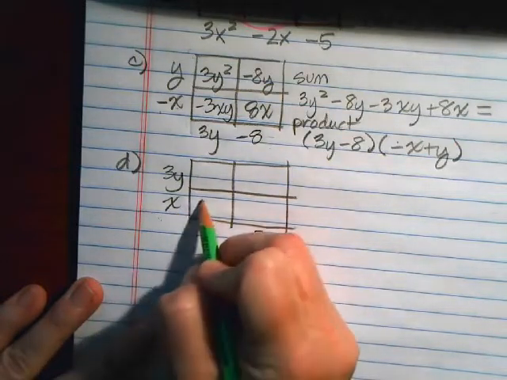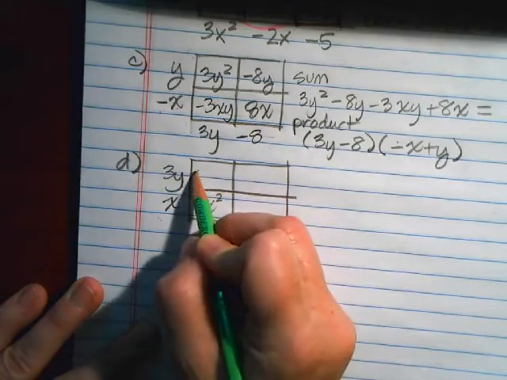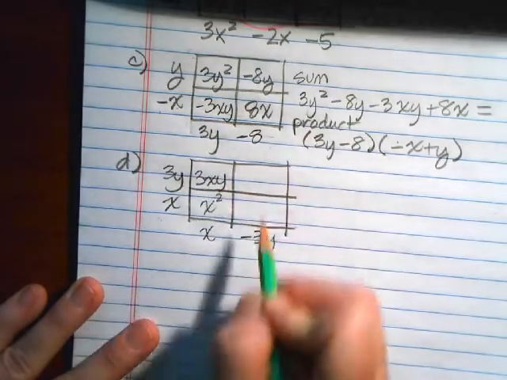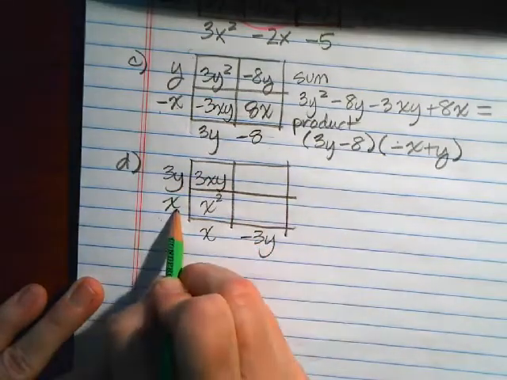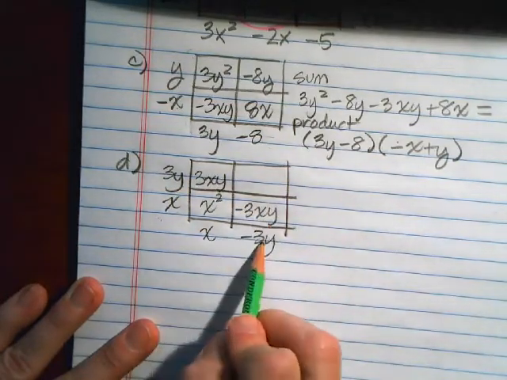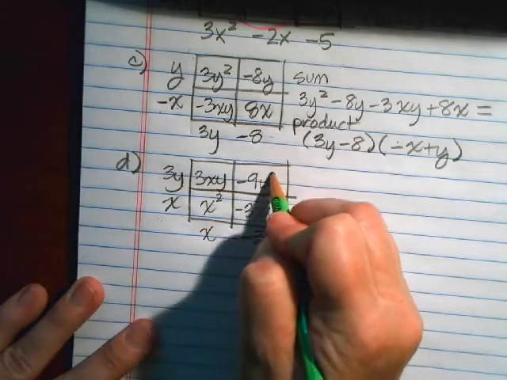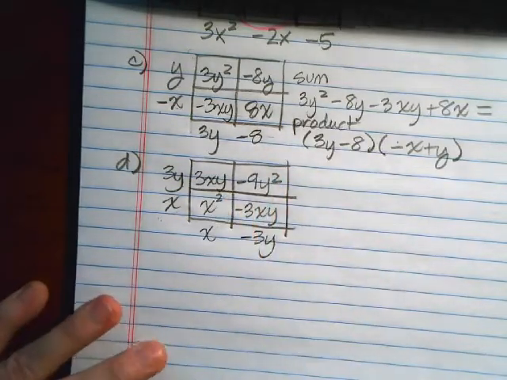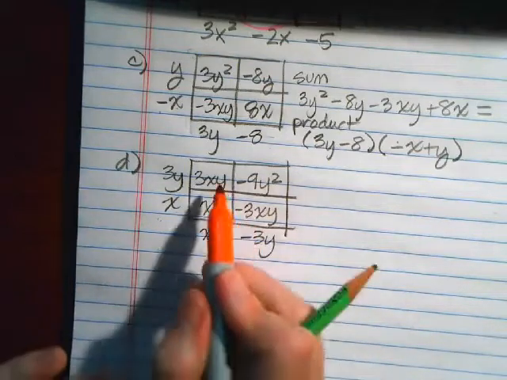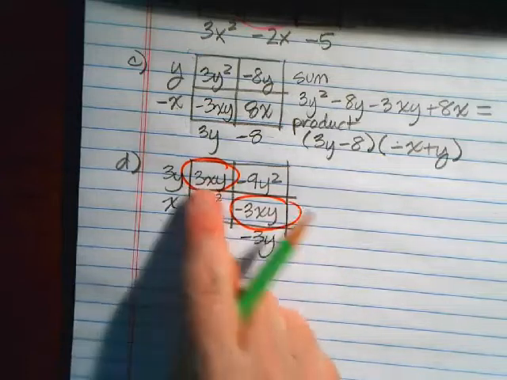So x times x, x squared, x times 3y, 3xy, negative 3y times x, negative 3xy, negative 3y times 3y, negative 9y squared. Now here, we do have some like terms. Those are alike. And guess what? They cancel each other out.